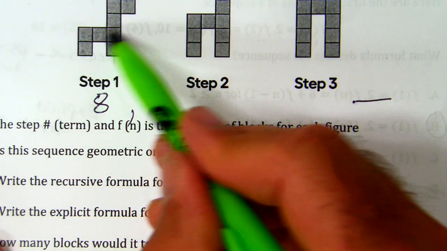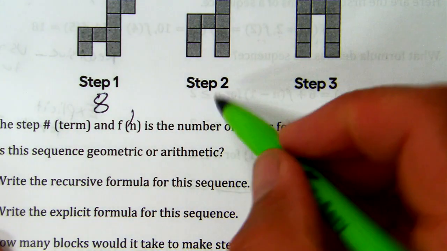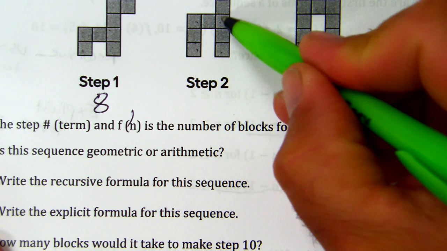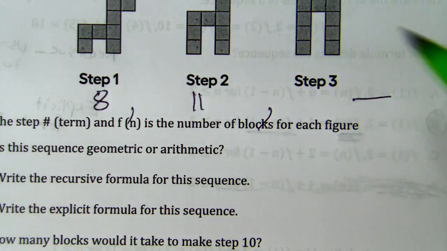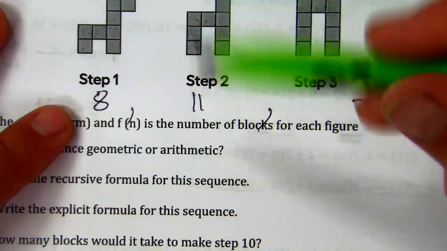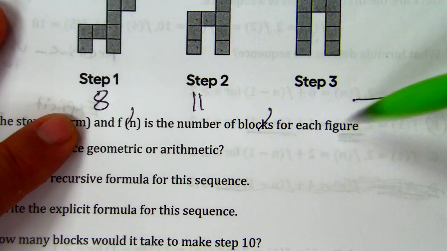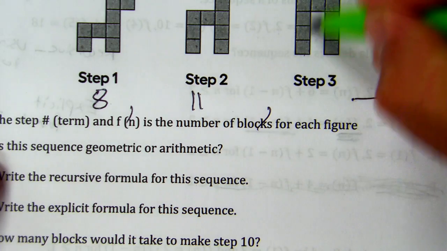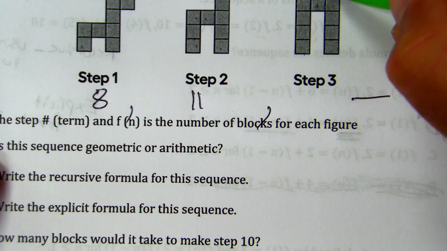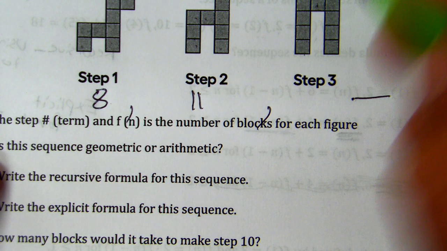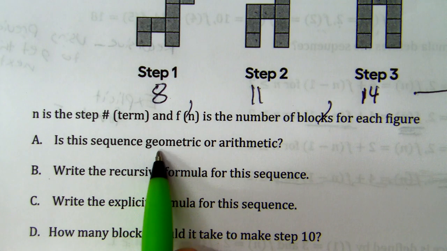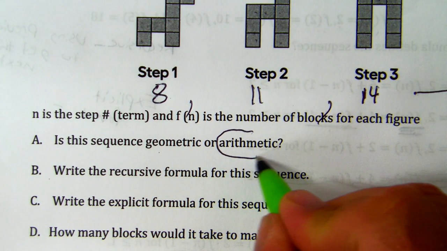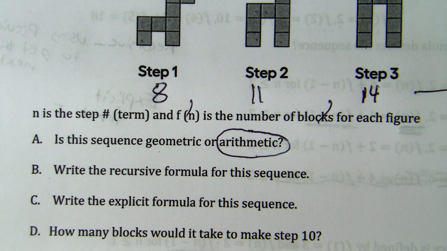There's 8 of them. My second term: 1, 2, 3, 4, 5, 6, 7, 8, 9, 10, 11. There's 11 for my second term. Now, I'm guessing that it's arithmetic and the next one's going to be 14, but I'll check. 8, 9, 10, 11, 12, 13, 14. Okay? Third term is 14. So this appears to be geometric or arithmetic. I would say arithmetic. Why? We were adding the same amount every time.